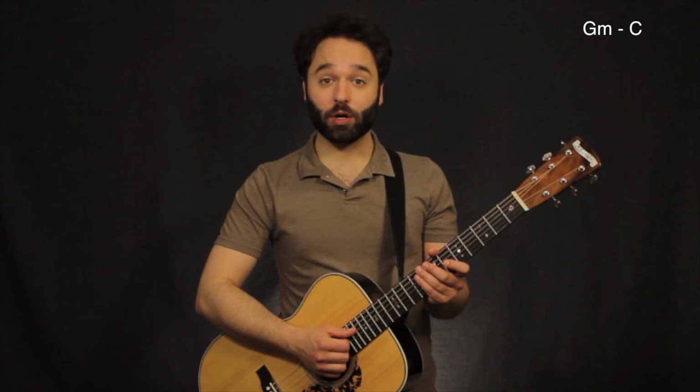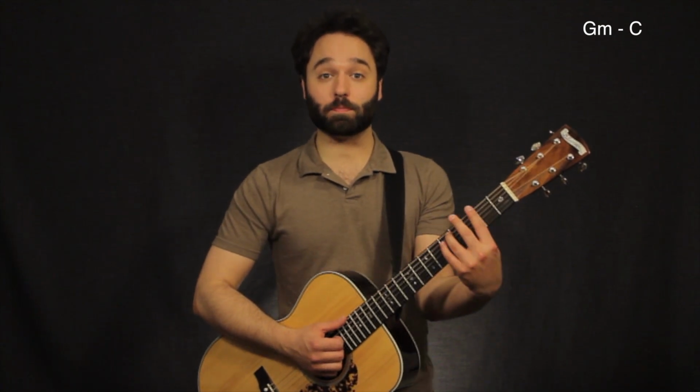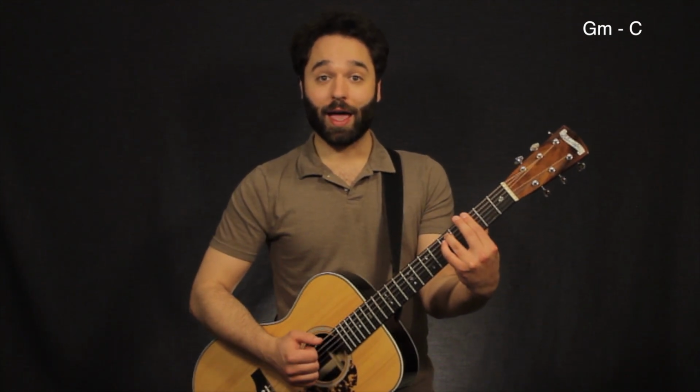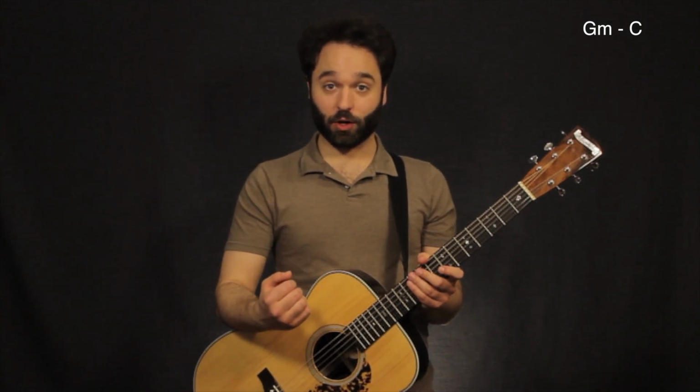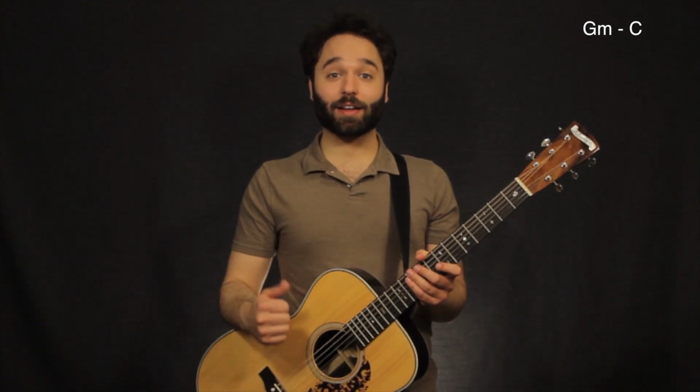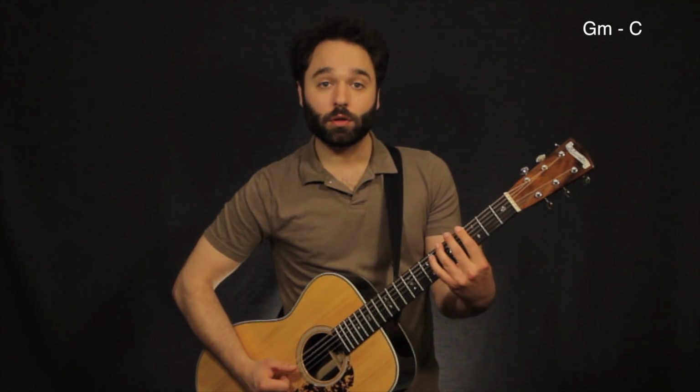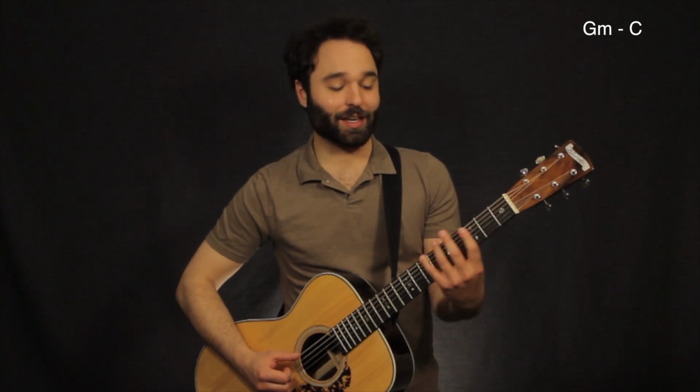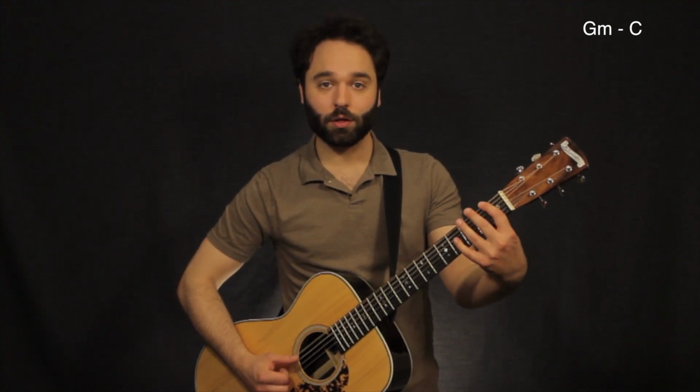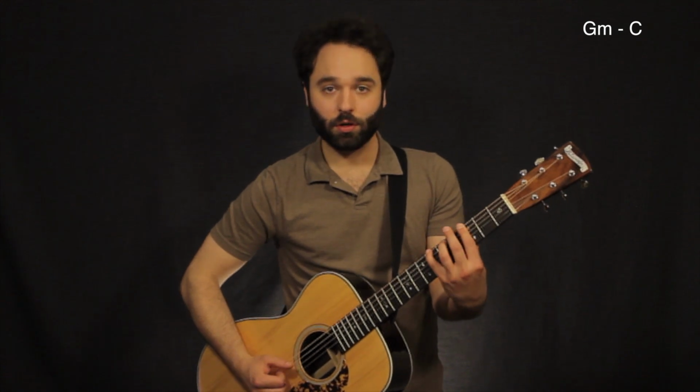Now to add those little chords in between, what I'm doing is I'm just making a bar chord, and I'm picking my chord with my fingers on the and of beat 1. 1, C. 1 and.